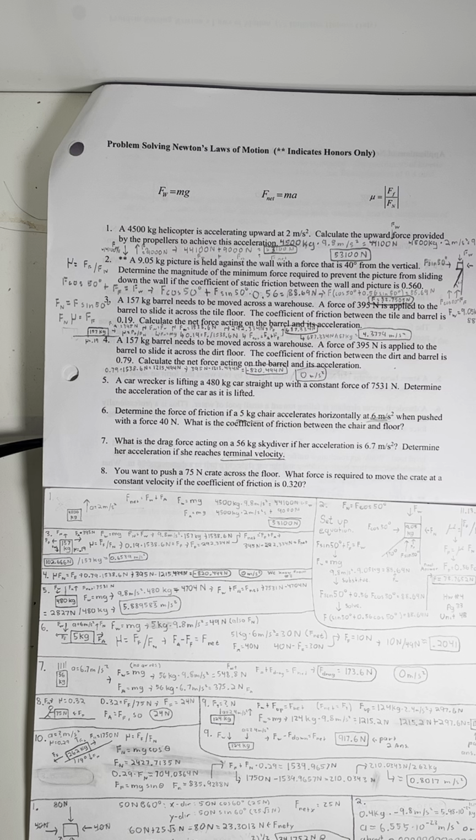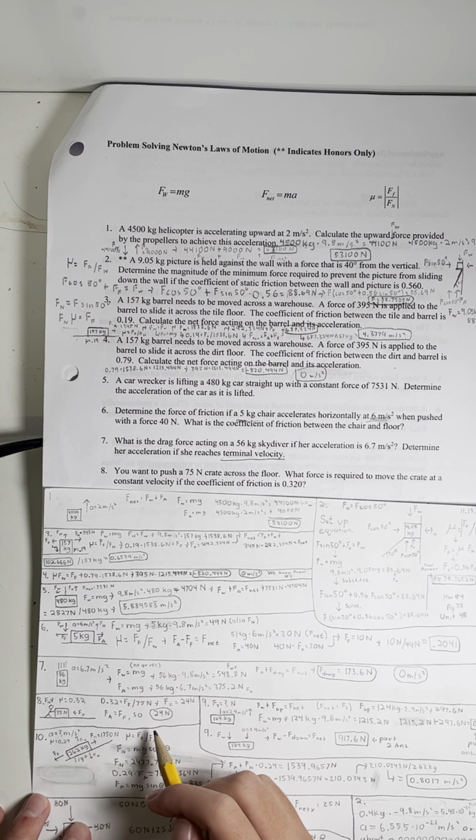Now you may be asking, why are we allowed to set force applied equals force friction? Because again, you want just enough force to get it moving. Just enough applied force to get it moving, just to overcome our force friction. And thus, we get our answer of 24 newtons.